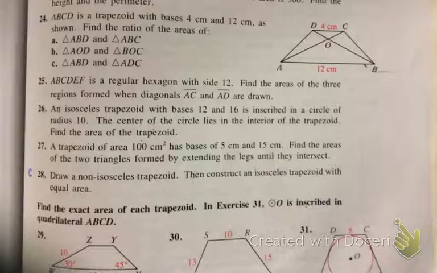So an isosceles trapezoid with bases 12 and 16 is inscribed in a circle with radius 10. The center of the circle lies in the interior of the trapezoid. Find the area of the trapezoid. I refer you to your notes. We did this exact problem with the same numbers and everything.